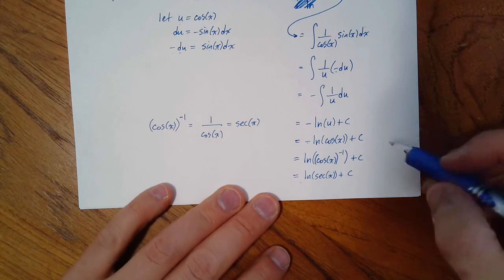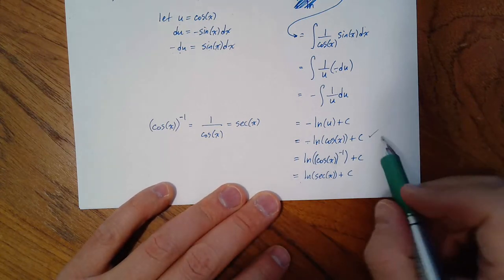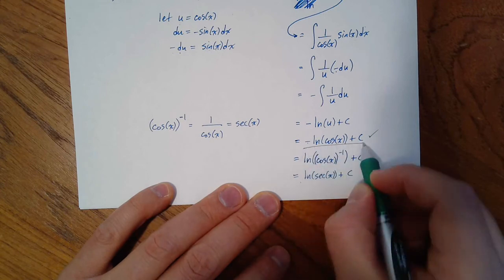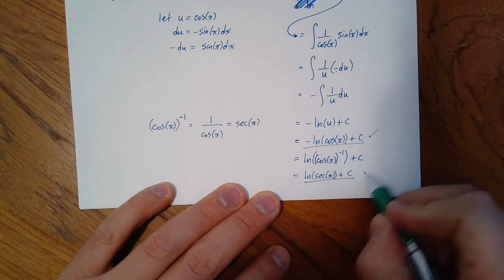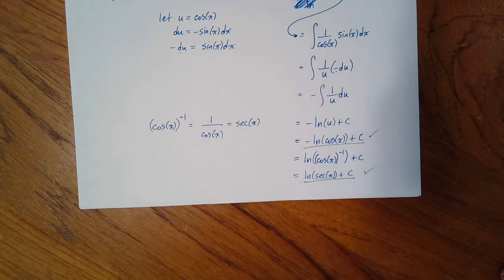It doesn't mean that this isn't correct. This is also correct. You can be completely satisfied to leave it like that, but this is what you'll typically see, and that's the reason. It's because of this algebra over here. Okay, so that's the 7th example of this type.